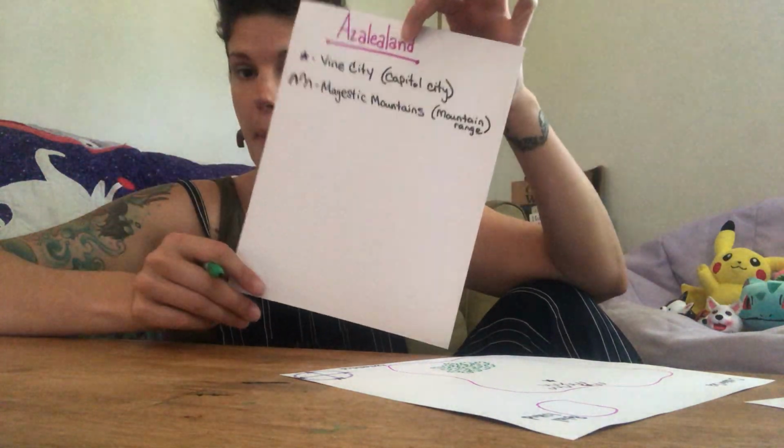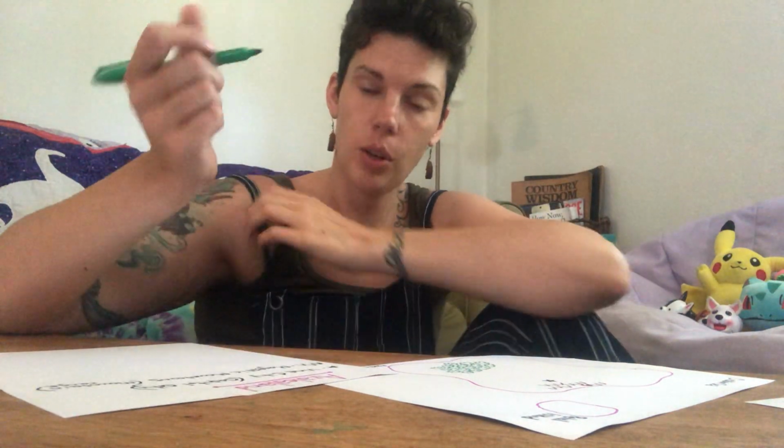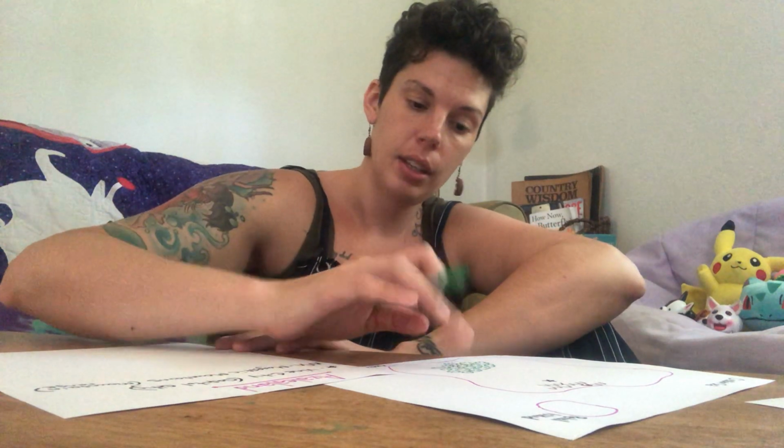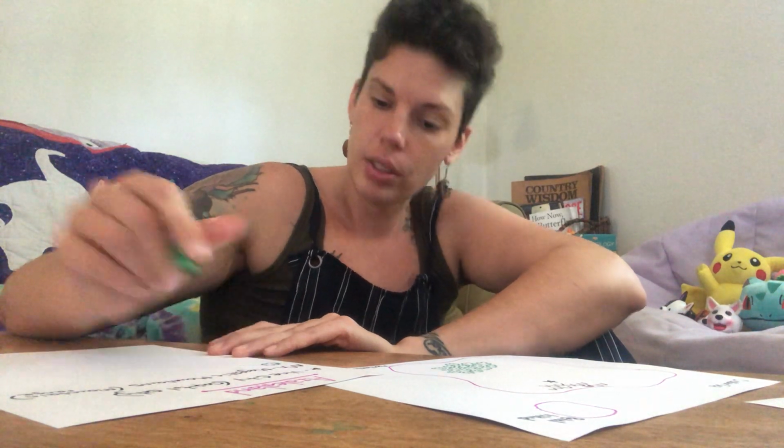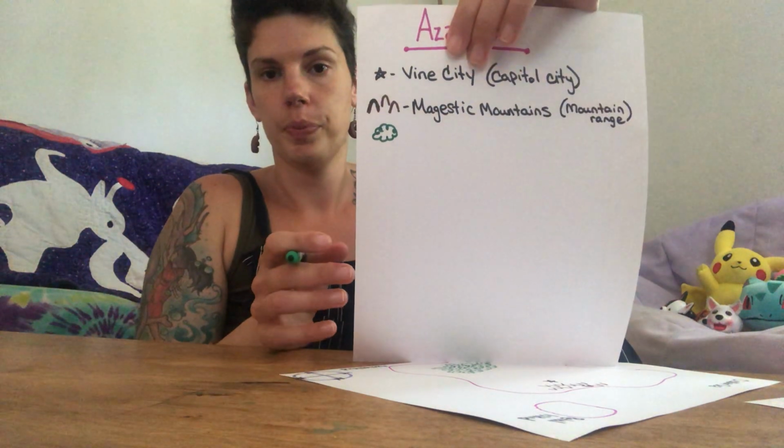All right, so now we need to go over to our map key. Use the same color that you made your forest out of, whatever symbol you used. You might have used something completely different. You might be using polka dots or crisscrosses or something. Whatever you want to use is okay. All right. So I drew my little symbol. I know that's a forest.